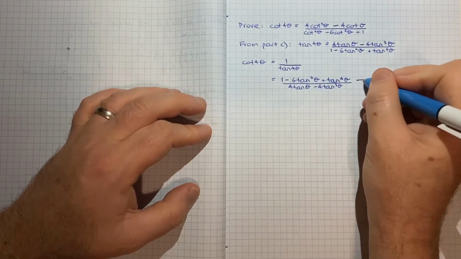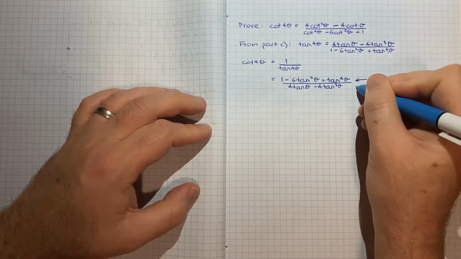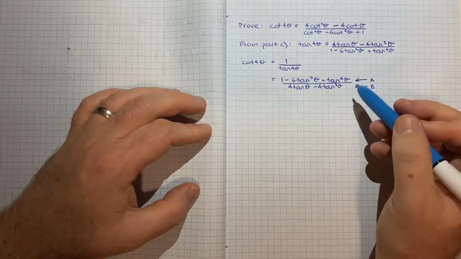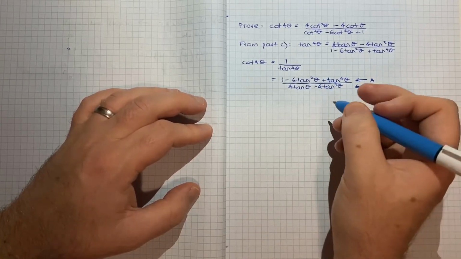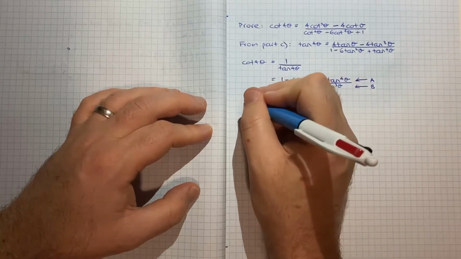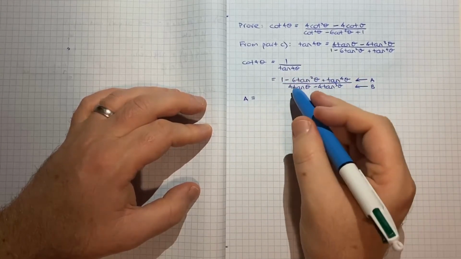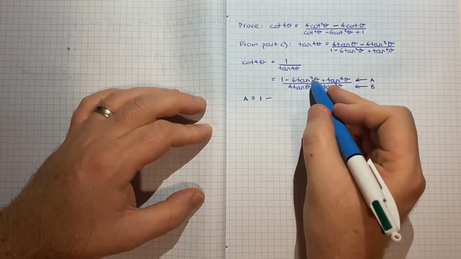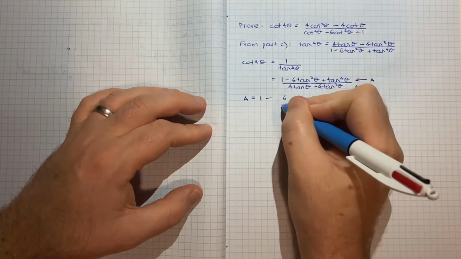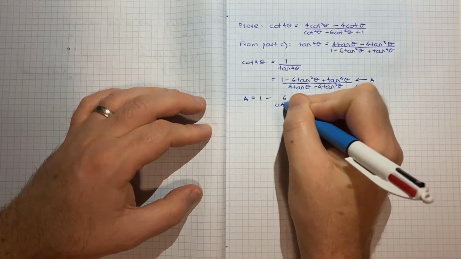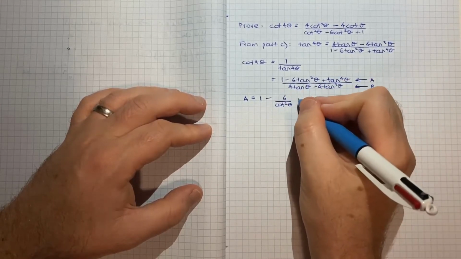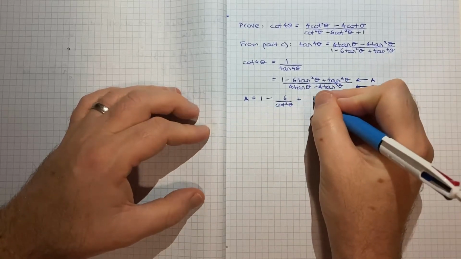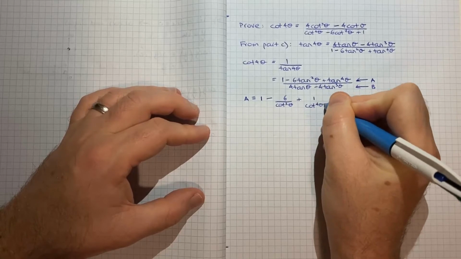So if we call the numerator A and the denominator B, let's evaluate these one at a time to get them into cots. First, starting with A, that would be equal to 1 minus 6 tan squared theta, which is the same as 6 on cot squared theta, and tan to the 4th theta would be the same as 1 on cot to the 4th theta.